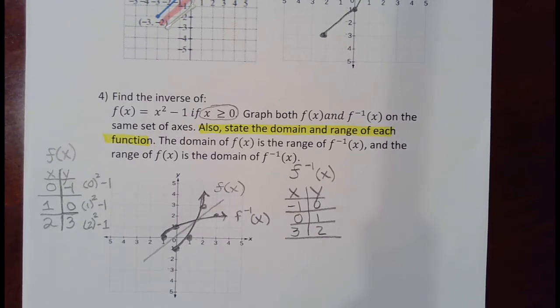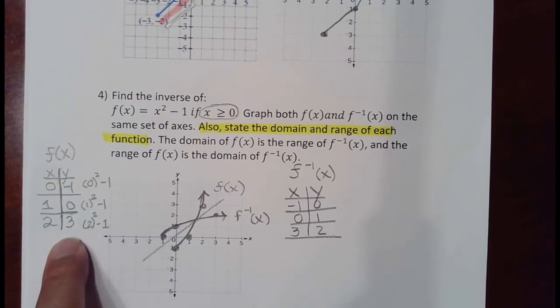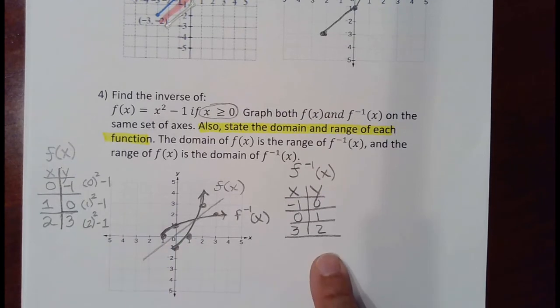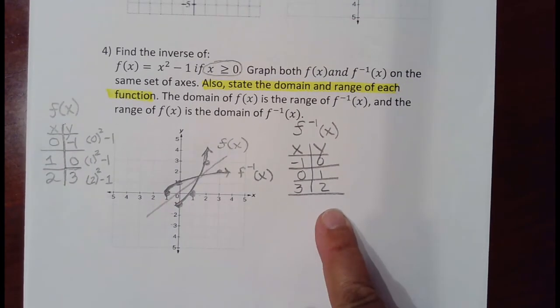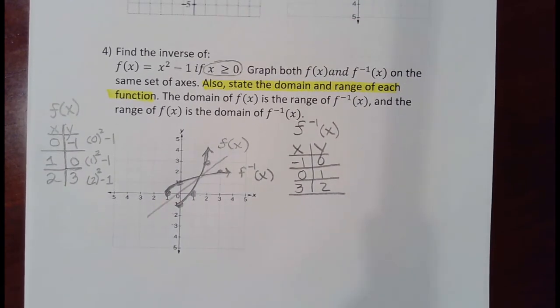Remember, the basic essence of finding an inverse is that the x's and y's change, they switch responsibilities. So what is the domain here, the x's, now becomes the range over here, the y's, because they're switching responsibilities. Whatever is the range over here, the y values, that'll be the domain over here. So let's just concentrate on finding the domain and the range of the original function.